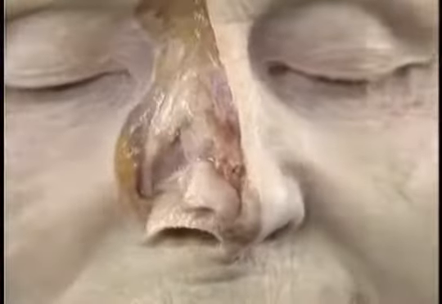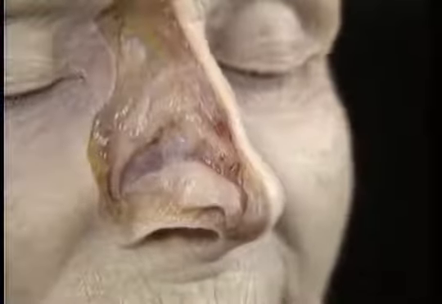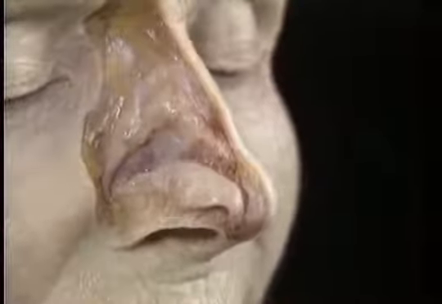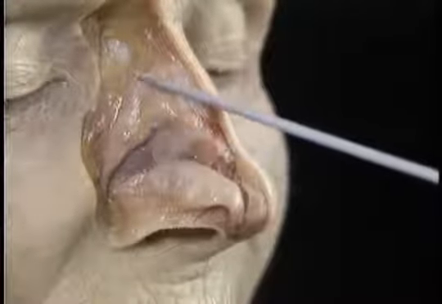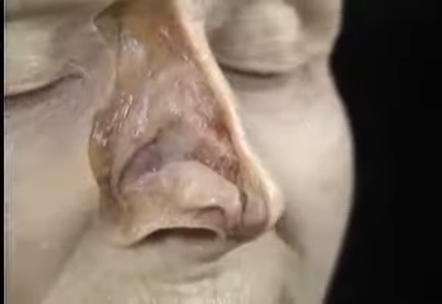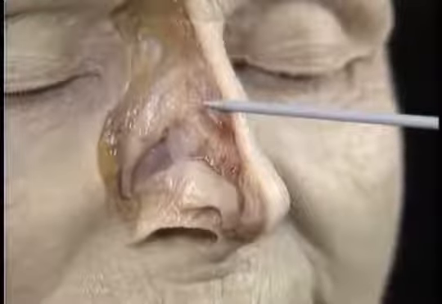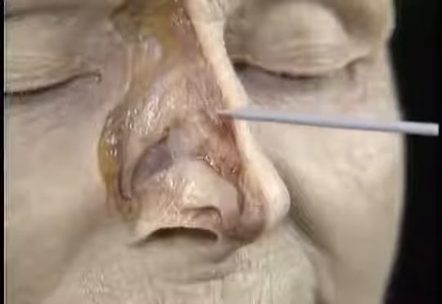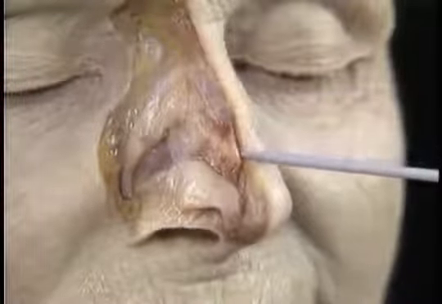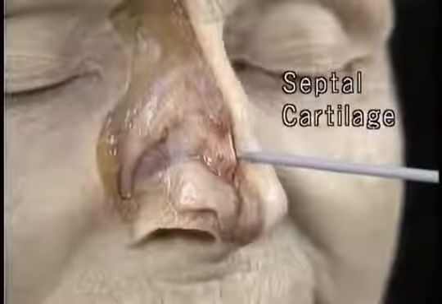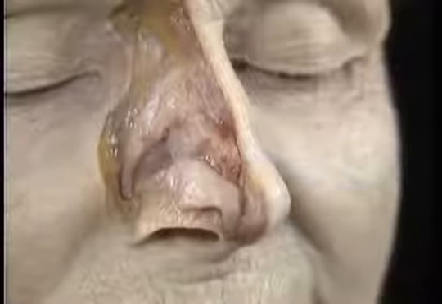We'll remove the skin from one half of the nose so that we can see the underlying structures. The edge of the bony opening for the nose, the piriform aperture, is here. Here's the nasal bone. The two nasal bones, united in the midline, form the bridge of the nose down to here. From here, almost to the tip, the bridge of the nose is formed by the front edge of the septal cartilage, which we'll see more fully in a minute.